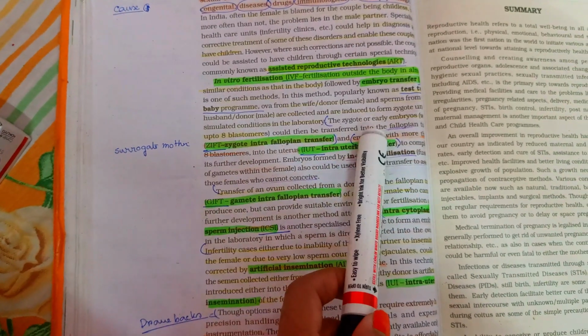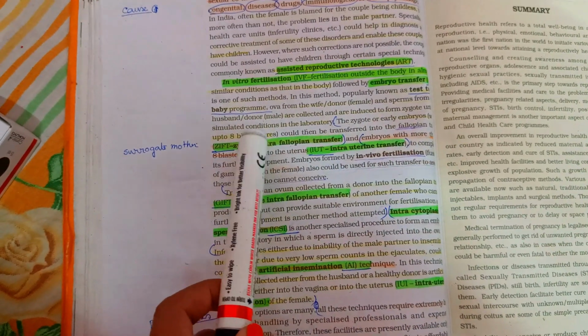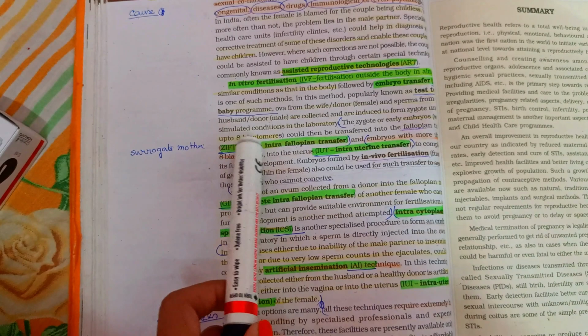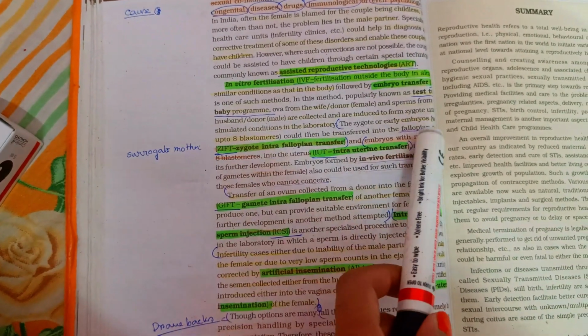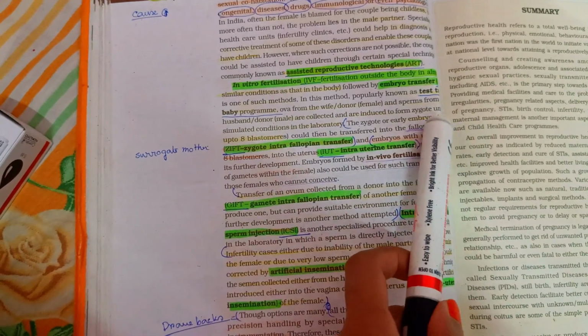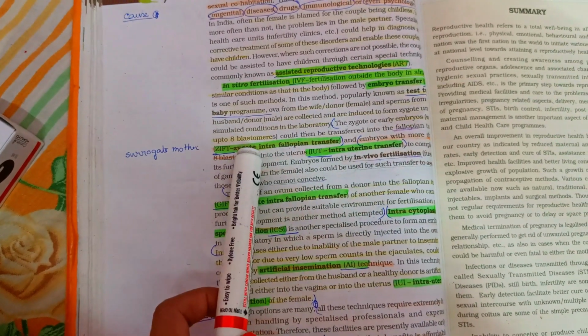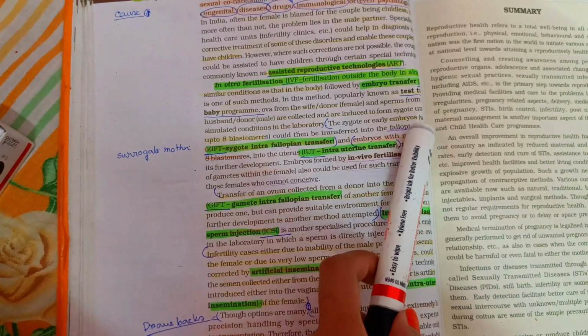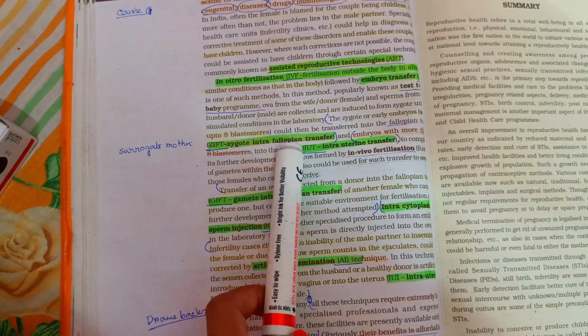Next, ZIFT. So the zygote or early embryos up to 8 blastomeres. This one is very important. So up to 8 blastomeres this can be done, and transfer will be in the fallopian tube. You have to remember these 2 points. That means up to 8 blastomeres and transfer will be done in the fallopian tube. And from the name you can get fallopian transfer. So obviously transfer can be inside the fallopian tube, right?